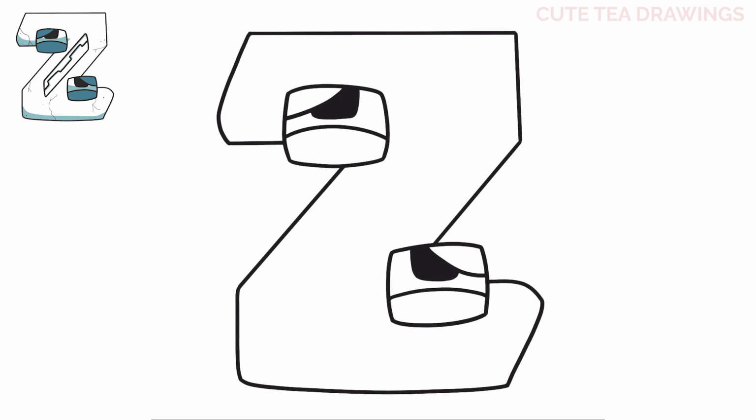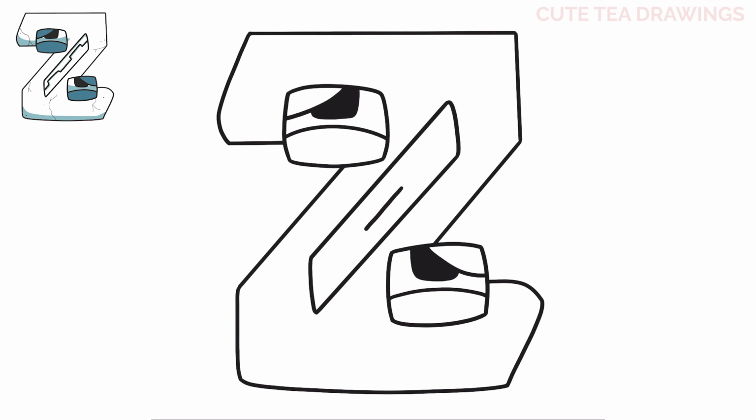Let's move in and draw the mouth next. In the center between the eyes, let's start by drawing two angled lines. And now let's connect them at the top and the bottom. Next, in the center, let's add another diagonal line here. Then bring it up and over, and the same on the bottom. Then down and out on both sides.